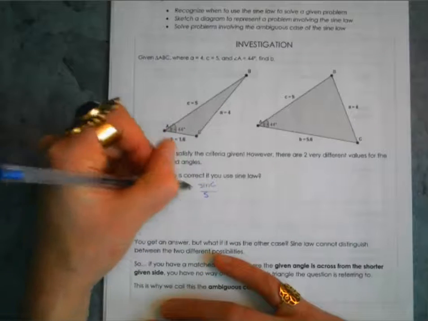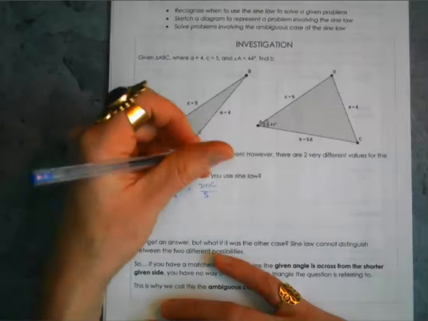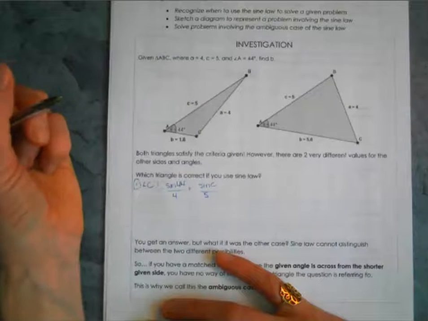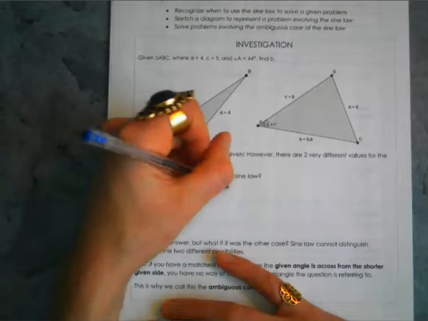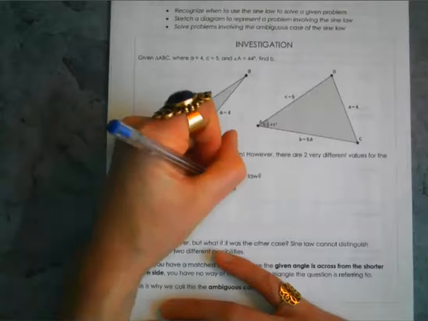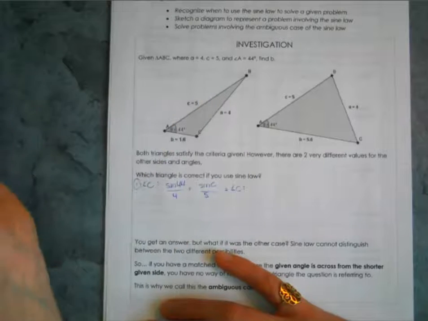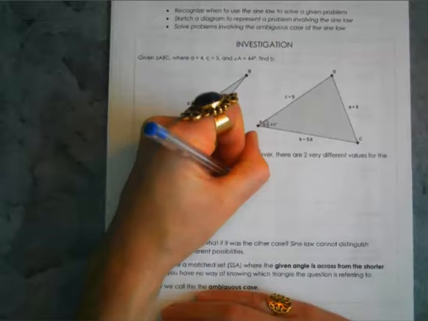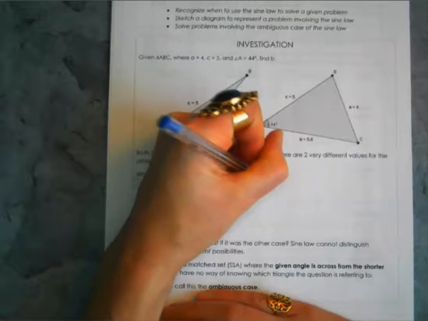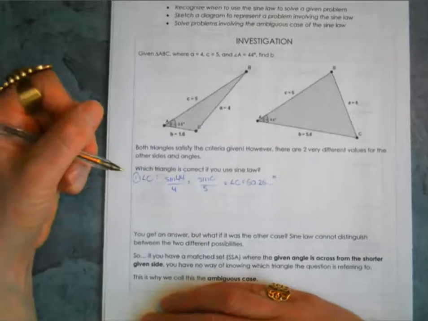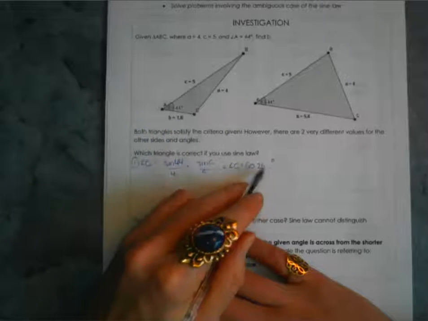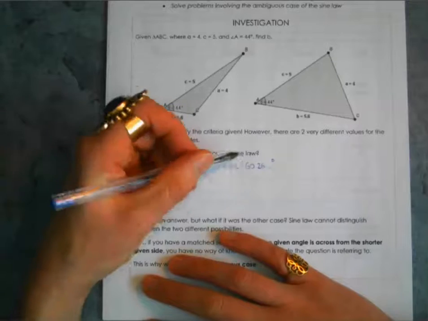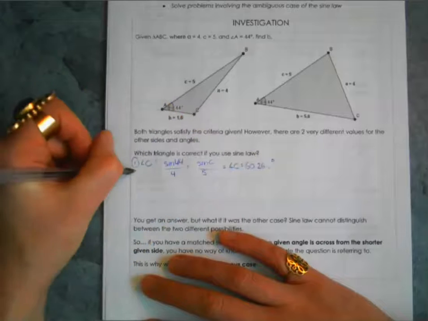I'm not going to go through the math because we did that last time, but if you do sine 44 times 5 divided by 4, you'll get a decimal value, and then you have to do the inverse sine of that to find angle C, which is going to be equal to 60.26, kind of like an extended decimal there. Remember never to round until you have your final answer. So in your calculator, keep that full decimal value.